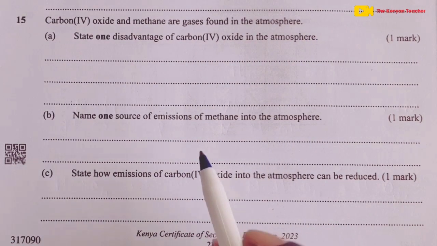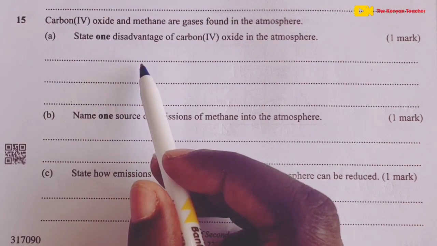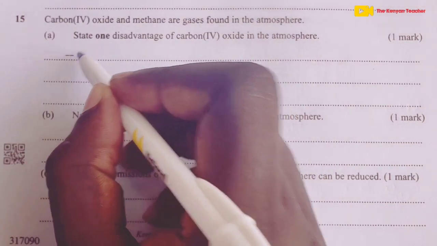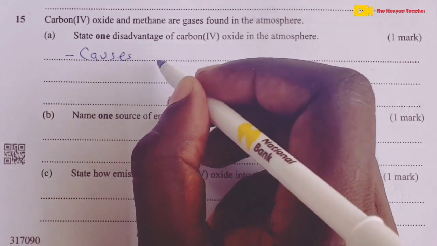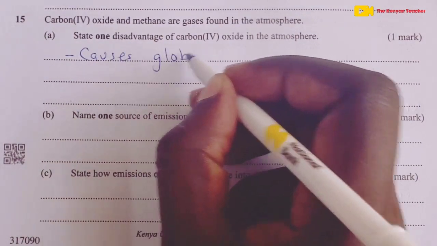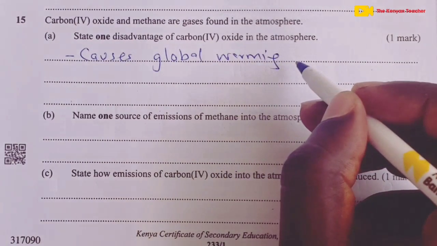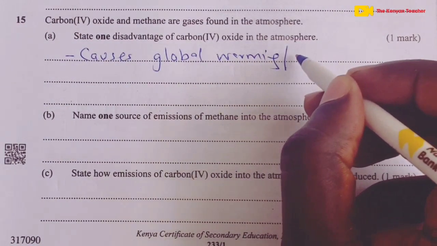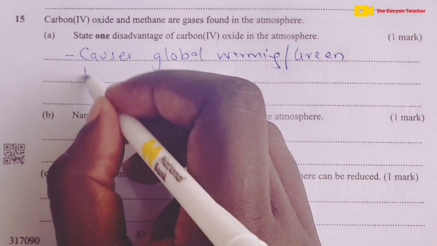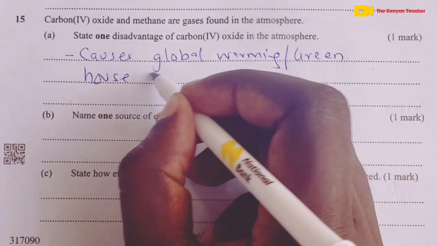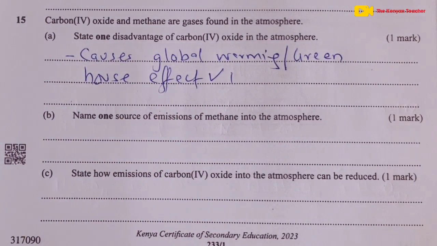For Part A, state one disadvantage of carbon (IV) oxide in the atmosphere. Now, carbon (IV) oxide causes what is commonly referred to as global warming. This we can replace with: carbon (IV) oxide causes what we call the greenhouse effect, for that 1 mark.